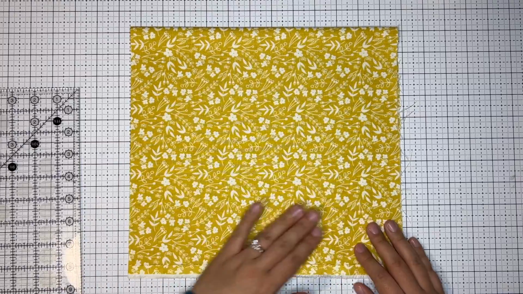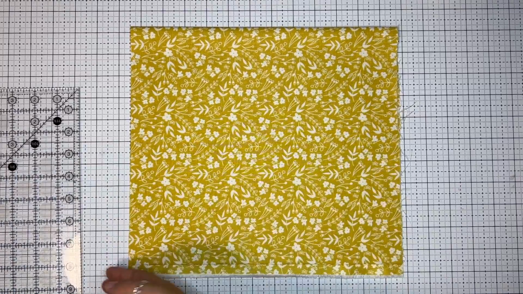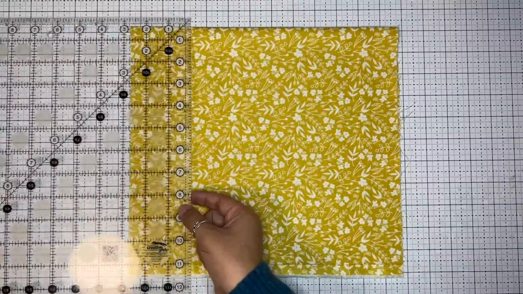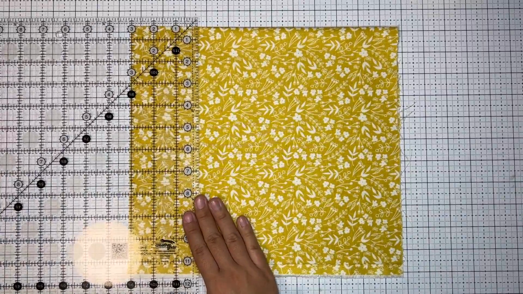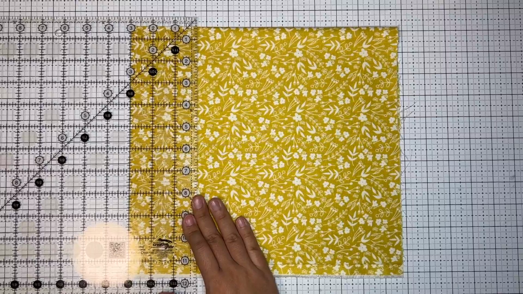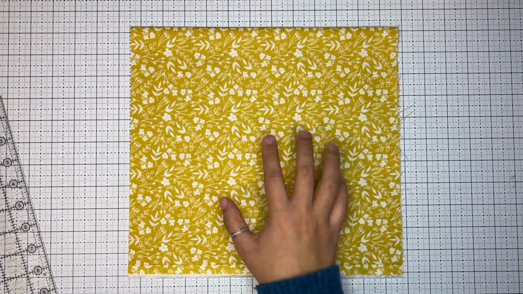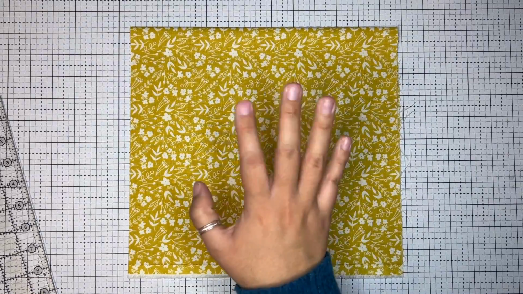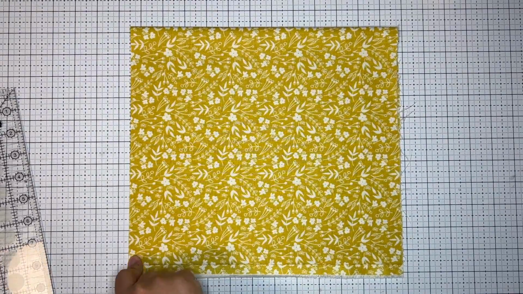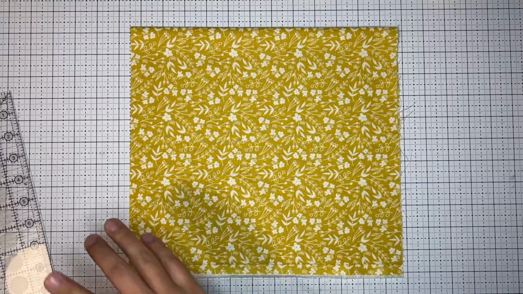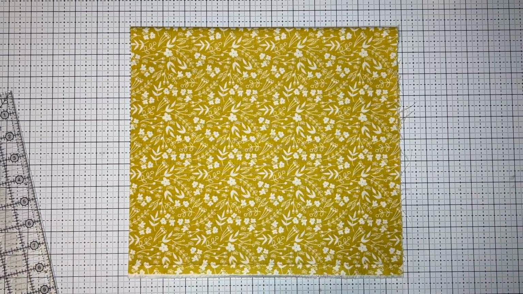So here I have this piece of fabric, and I'm going to take my ruler and cut the 3 by width of fabric strip. And to do that, I've already pressed this and starched it and squared up this edge here. If you're wondering how to do that, you can go to my width of fabric video. At the end, I show you how to do that.